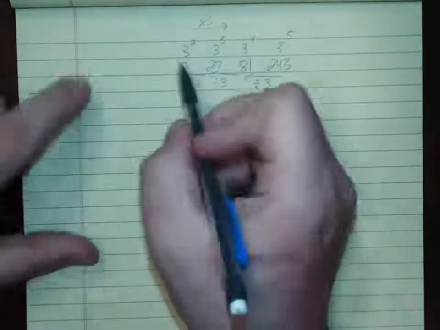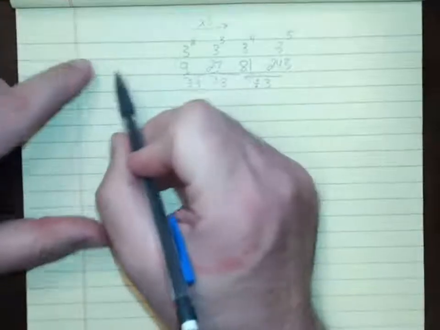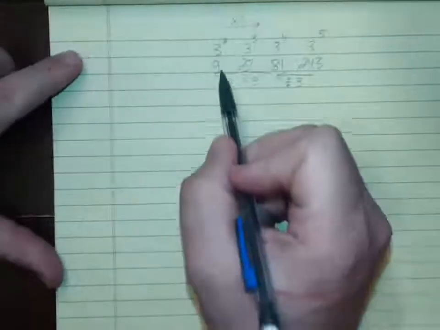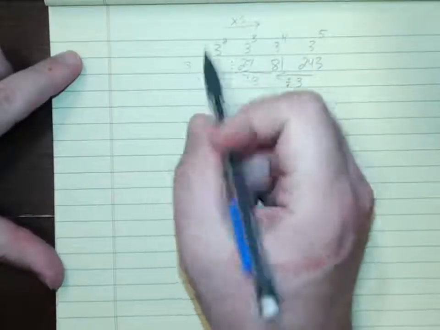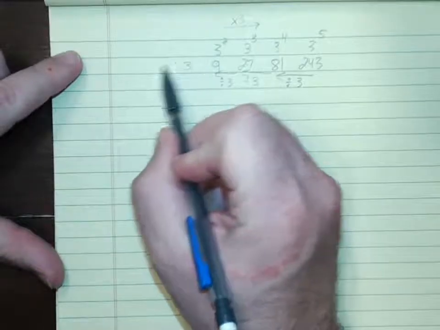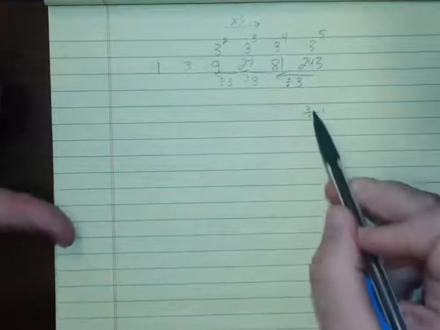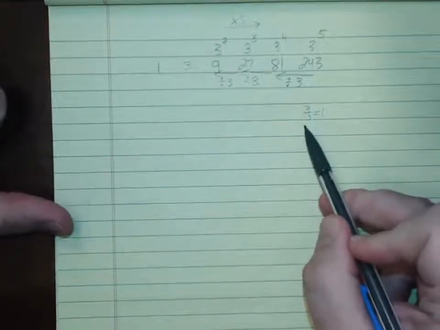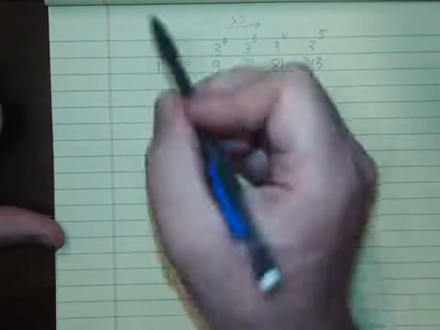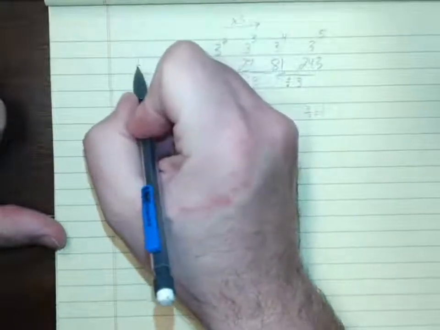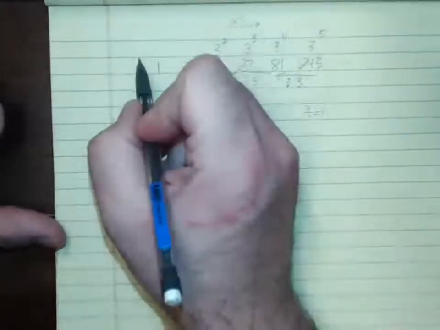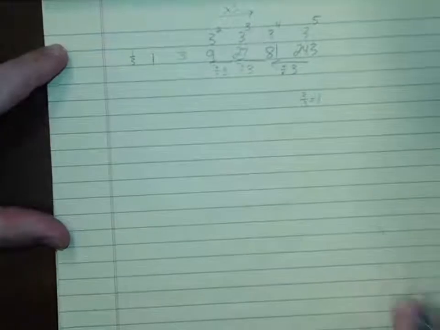And here's the thing, if you keep doing that, you'll get more numbers. 9 divided by 3 is 3. 3 divided by 3 is 1, right? If you have 3 people, how many groups of 3 can you make? 1. And what's 1 divided by 3? That would be 1/3.